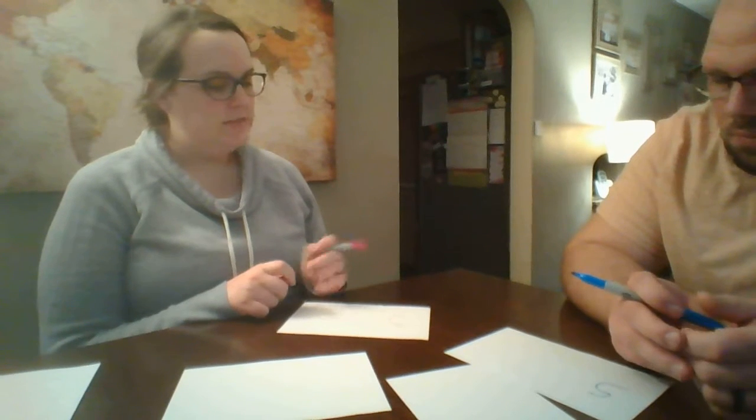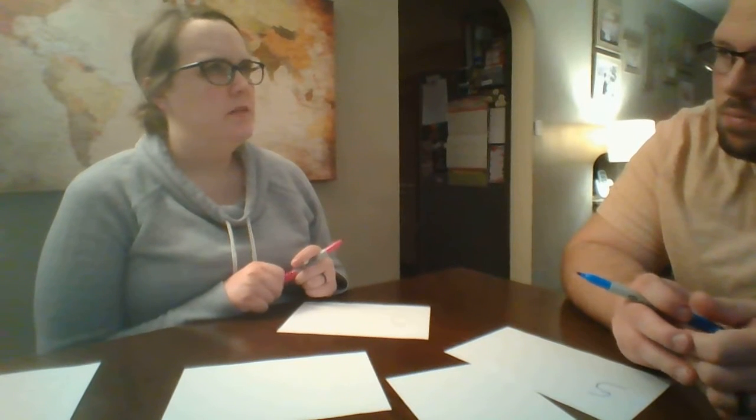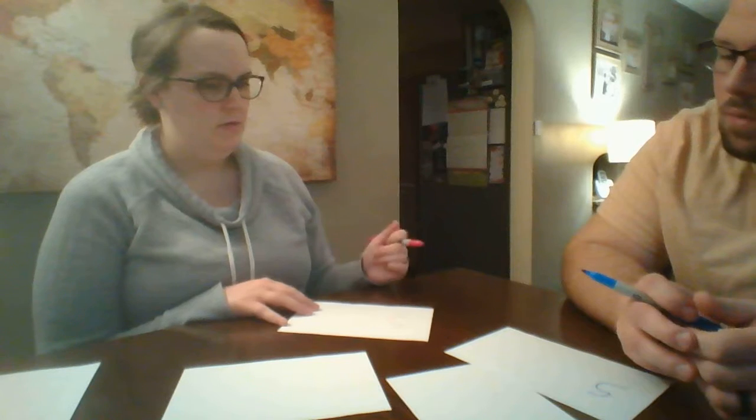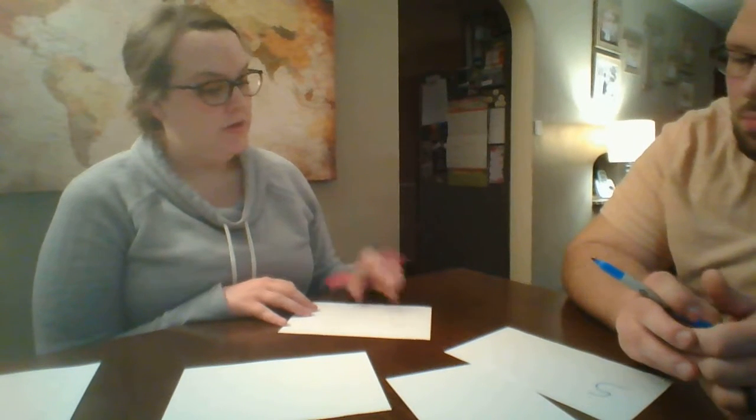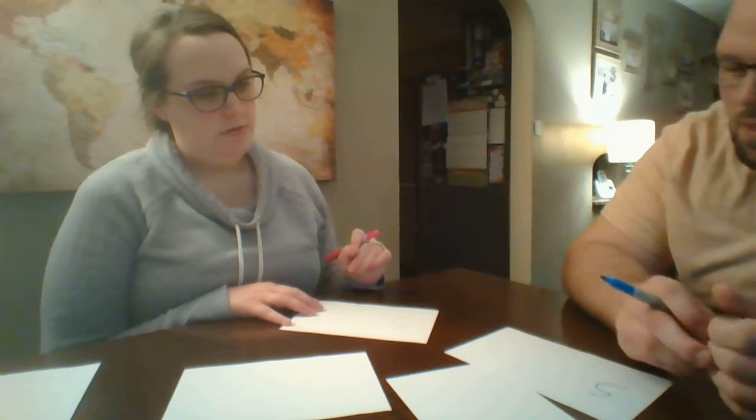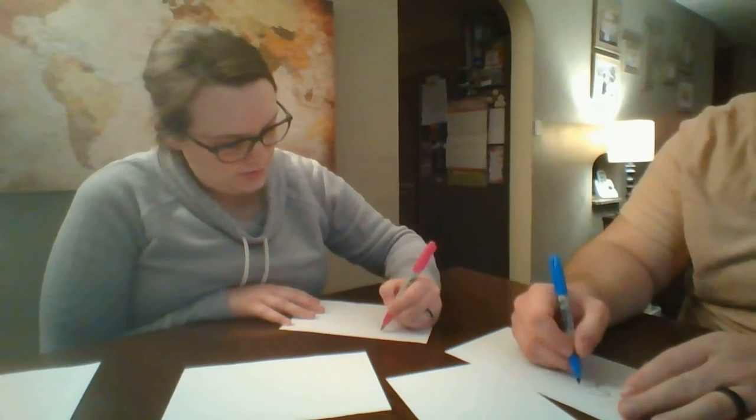The second sound in the word slam is L. What is the second sound? L. Very good. And what letter stands for the sound L? L. Okay, we need to write an L on our paper, but where do we need to write it? To the right of the S. To the right of the S. Very good.